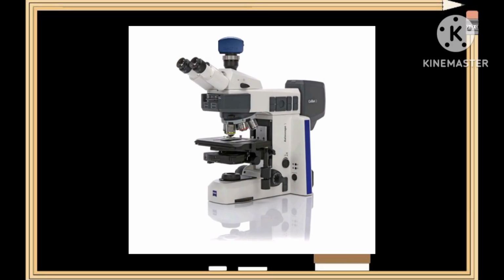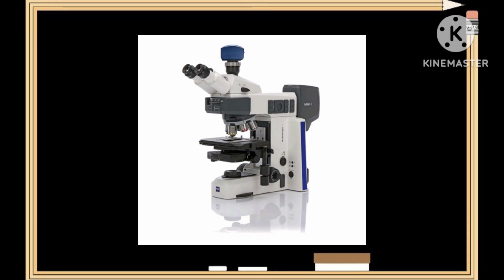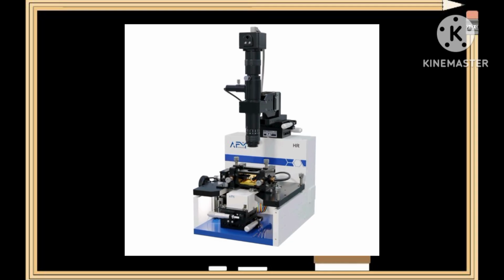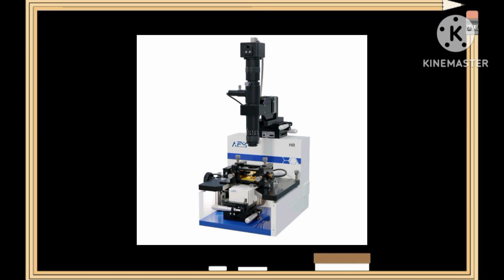Optical microscope is the most familiar type of microscope. It uses visible light and glass lenses to magnify specimens up to 1000 times. Electron microscope uses beams of electrons instead of light to magnify objects up to millions of times, revealing details as small as individual atoms. Scanning probe microscope uses a physical probe to scan the surface of an object, generating highly detailed 3D images at the nanoscale.